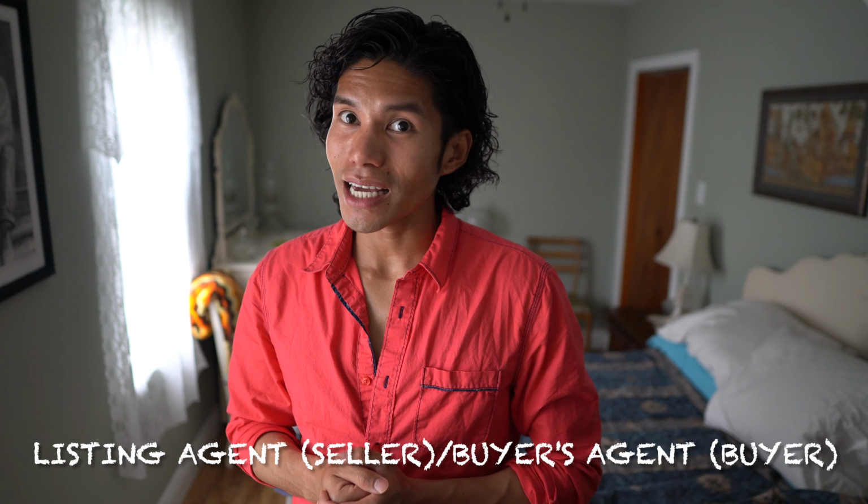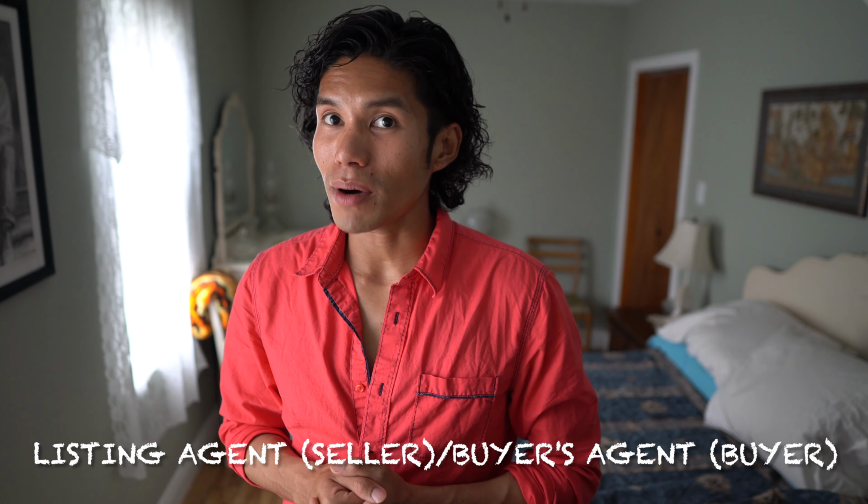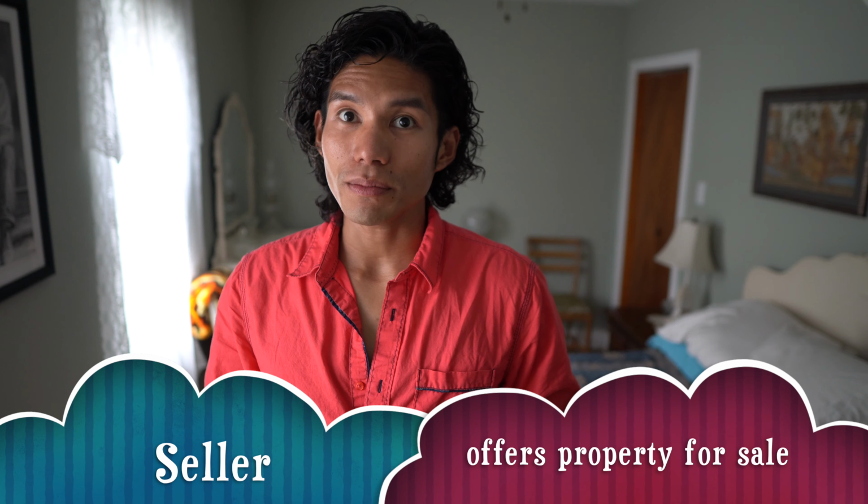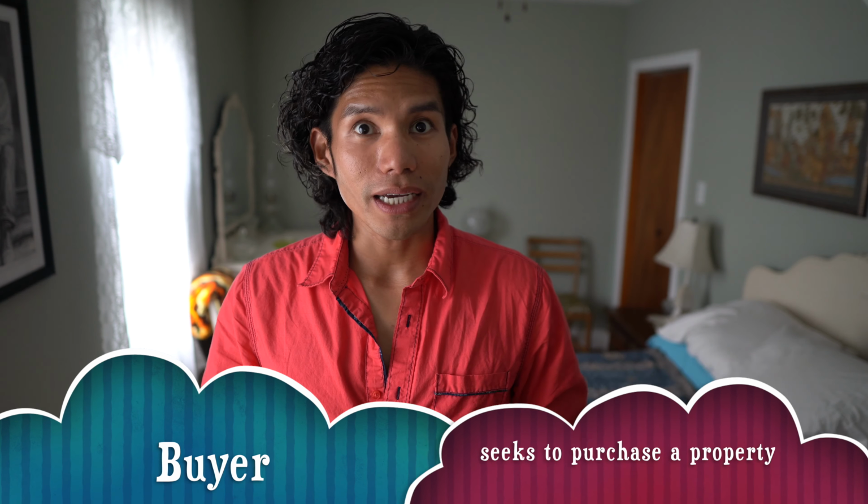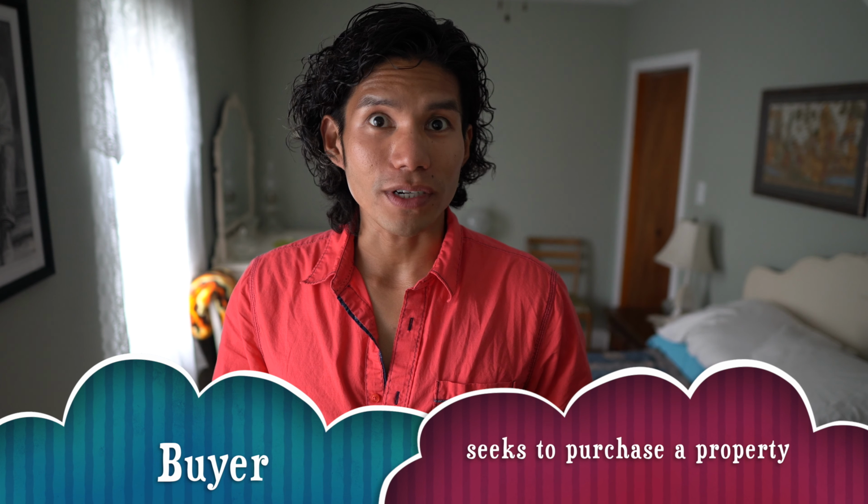Another party that is involved in real estate transactions are your salespersons or agents. An agent working with a seller is what you call a listing agent, while an agent working with a buyer is what you call a buyer's agent. The third party that is involved in a real estate transaction is your seller or your buyer. A seller is a party who offers the property for sale, while a buyer is a party who seeks to purchase a property. The last party who is involved in a real estate transaction is your landlord or your tenant.